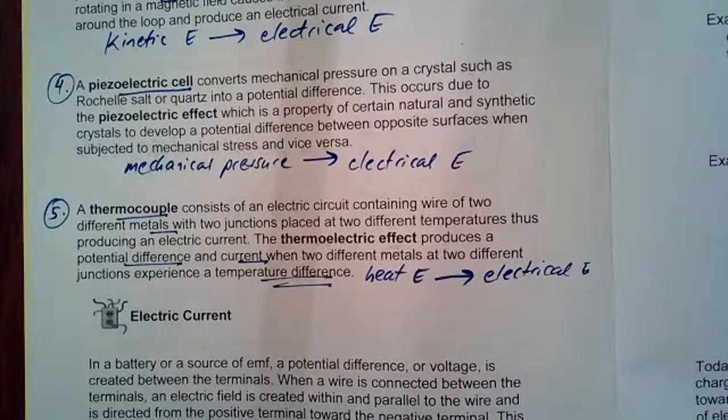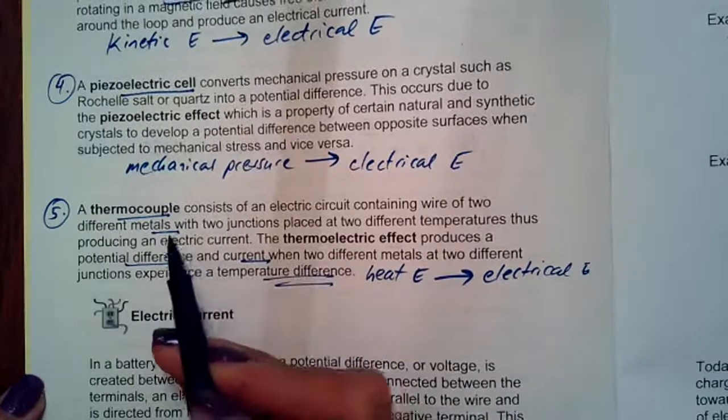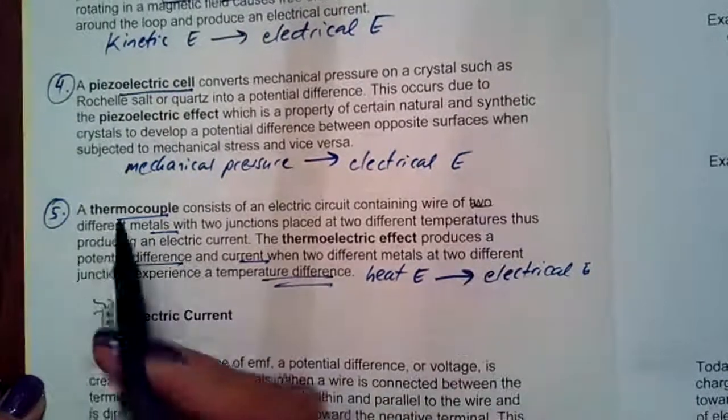An example of a thermocouple would be a thermostat. It is basically a bimetallic strip, bimetallic meaning it is made of two different metals.